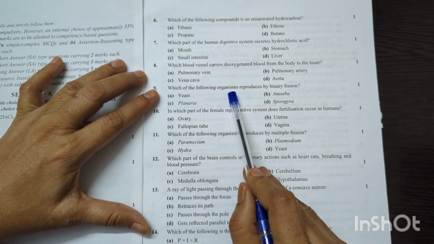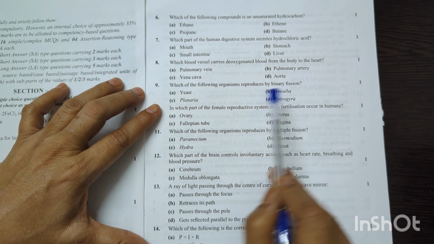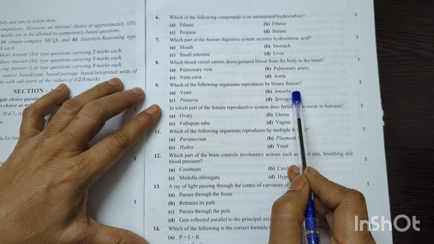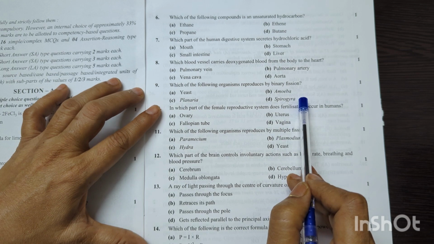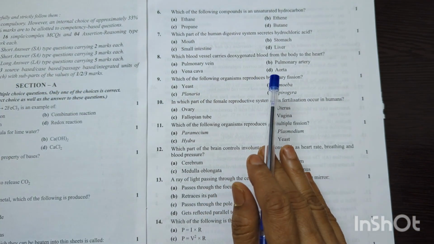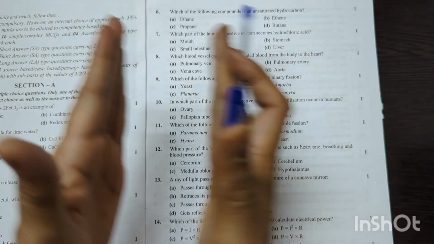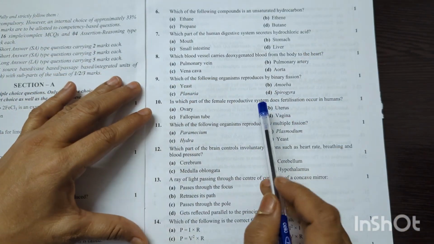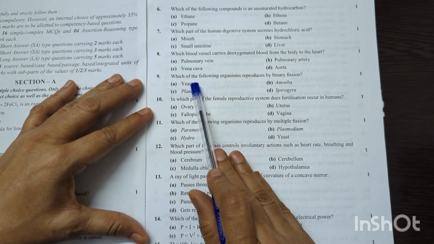Which of the following organisms reproduce by binary fission? Just look into this. Which of the option? Yeast, amoeba, planaria and Spirogyra, binary fission. Is it planaria? Just check. I'm not sure. My biology is not good, but I'm just figuring out that it may be planaria. Remember, it just halves vertically and gets okay. Or yeast maybe?